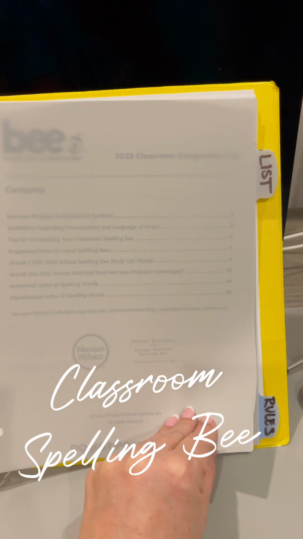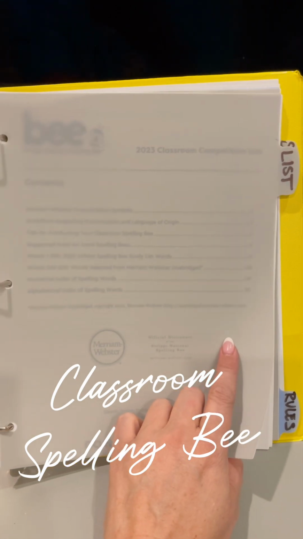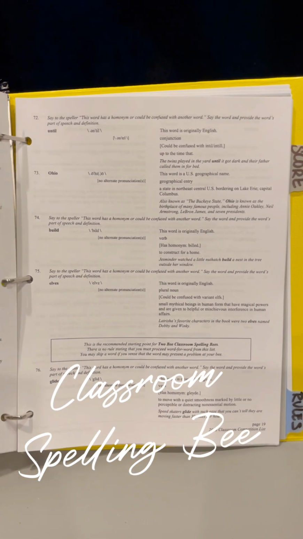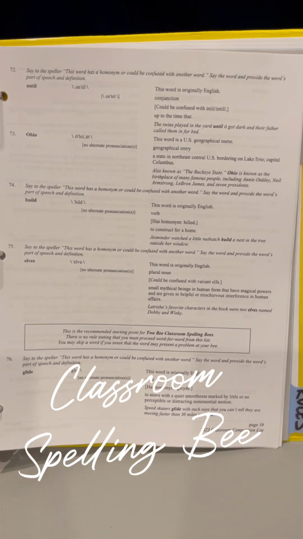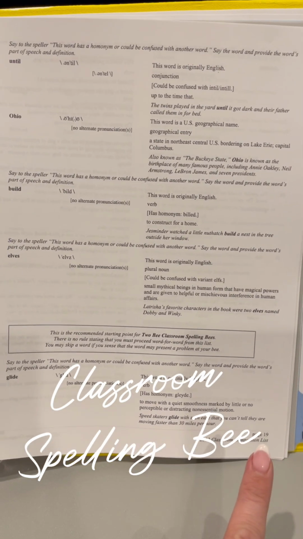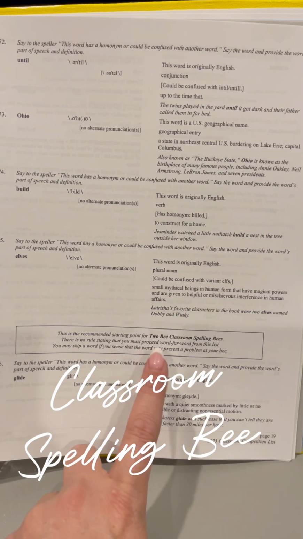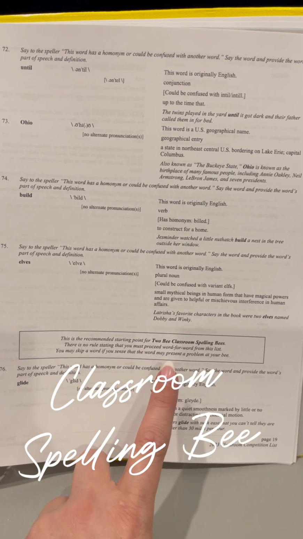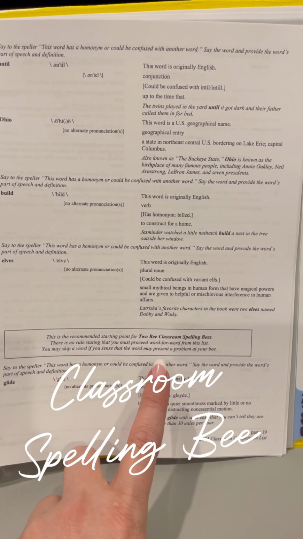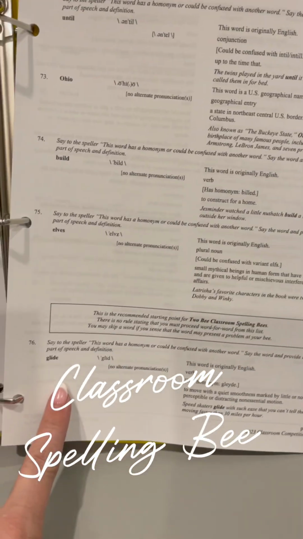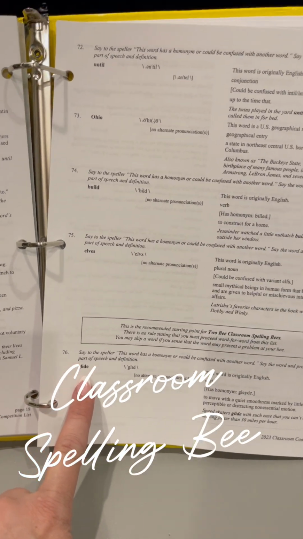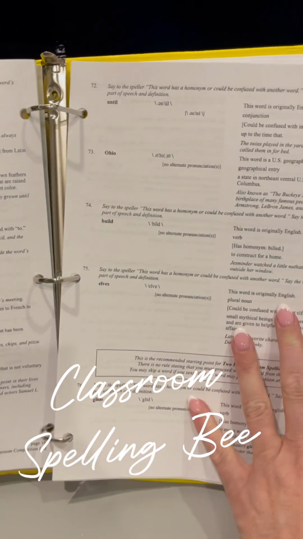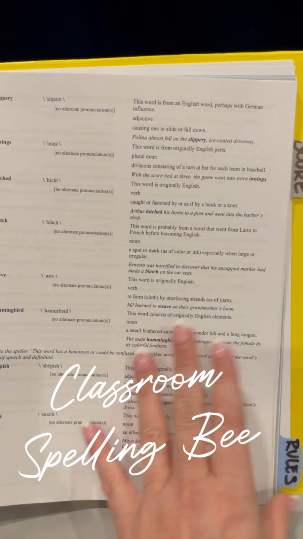As we open up the binder, the first section is your list of words for the spelling bee. You are going to open up to page 19 because this is where the to-be classroom lists start. Okay, so we're going to start with word number 76. All right, so all of your words are gorgeous and inside here.